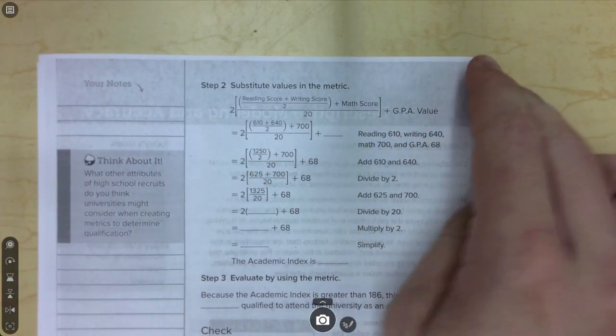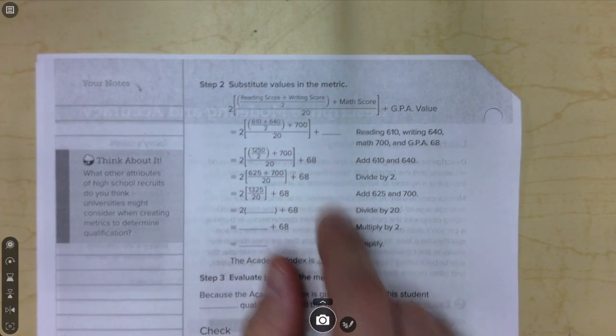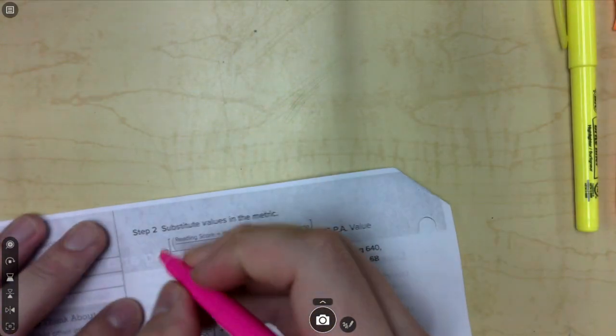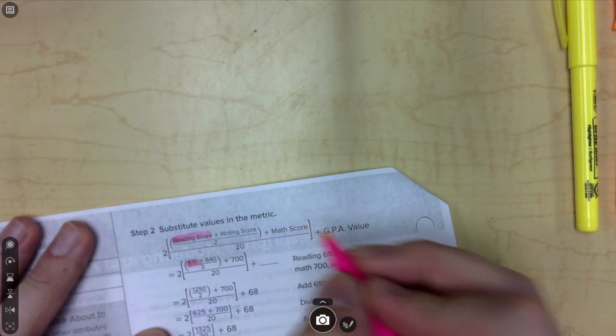All right. So they plug in the values, and they didn't give us the GPA value. Okay. Let's redo this real quick. Pink, yellow, orange. So we go pink. Uh-oh.